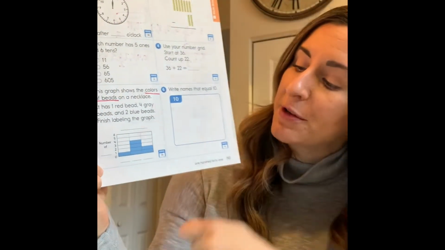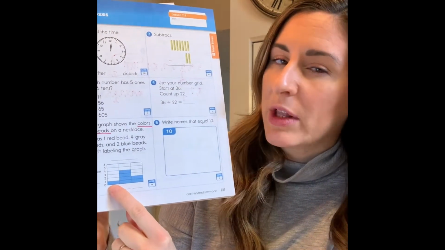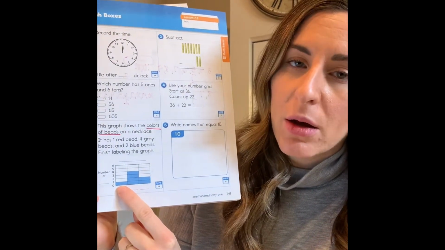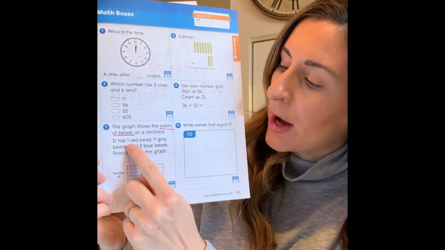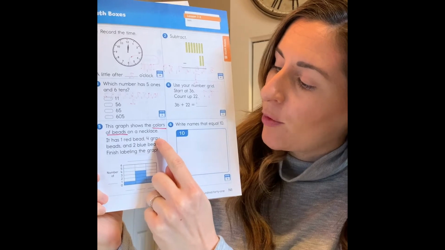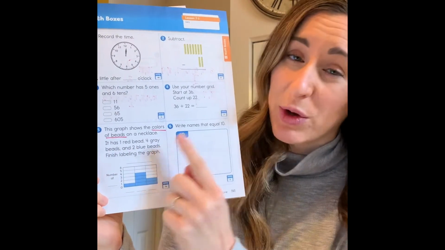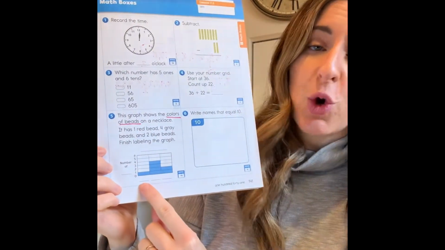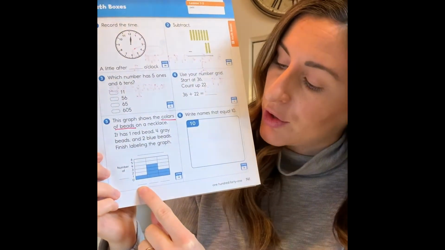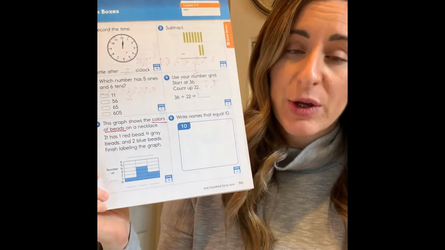So you'll have to find which color only had 1 of that color. Let's read the directions again. It has 1 red bead, 4 gray beads, and 2 blue beads. Which one only had 1? It was the red one. So we're going to write the word red down here under where the graph shows a 1 because there was only 1 red bead.